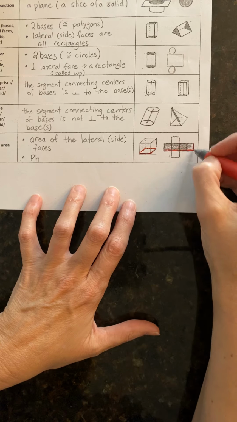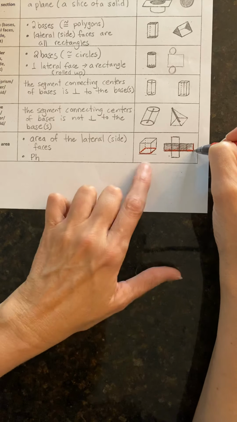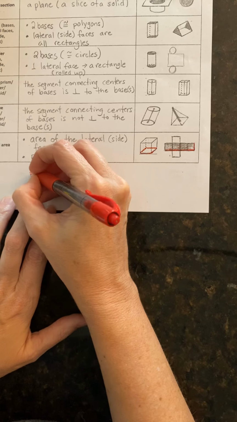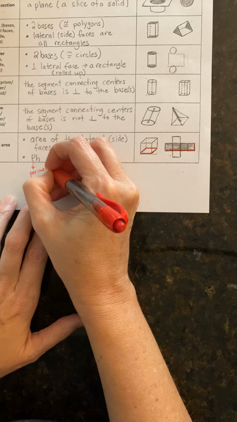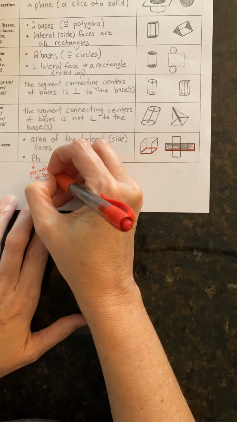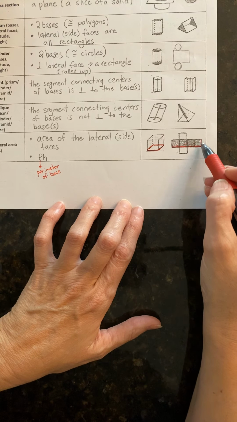And that's base times height. Well, that's just the perimeter of the base. And so that's what this means. That means perimeter of base times the height of the actual cube. That's how tall the actual cube is.